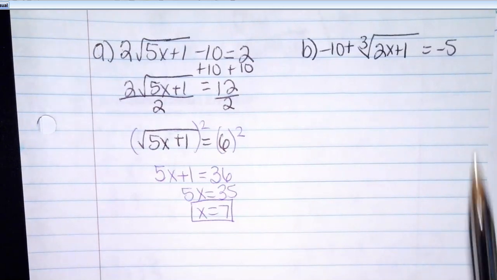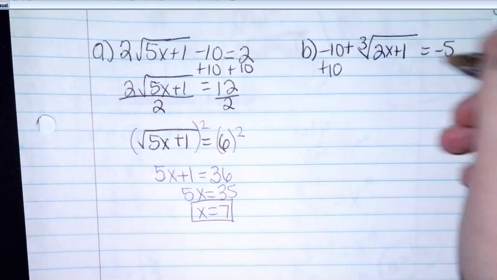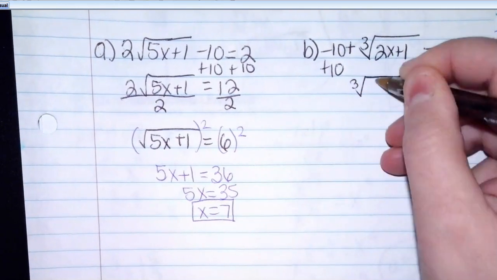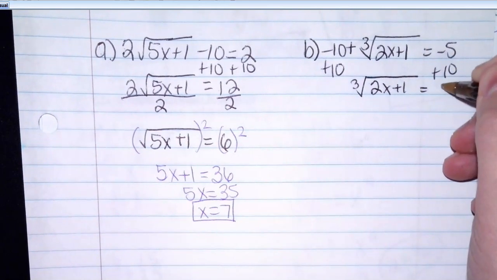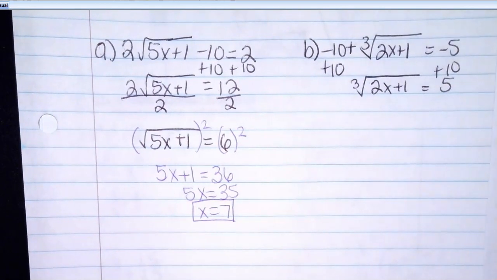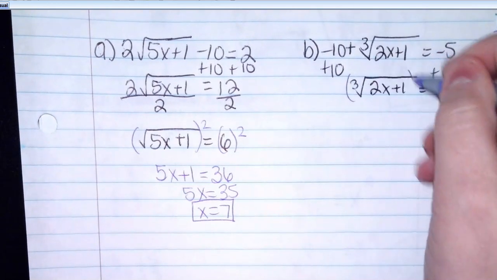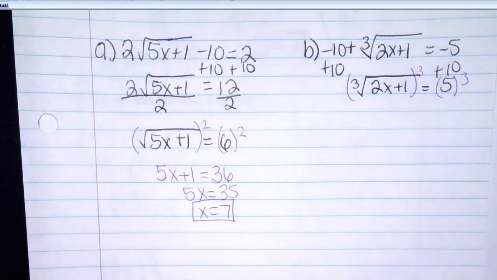All right, in the second example, you got a cube root, so I'm going to do the same thing. I'm going to isolate the radical, so I'm going to get rid of any addition or subtraction outside that radical first. So I'm going to add 10 to both sides. That'll give me the cube root of 2x plus 1 equal to 5. Once you've got that radical isolated, this is just a hair different because this is a cube root, so we're going to take both sides to the third power to cancel that out.